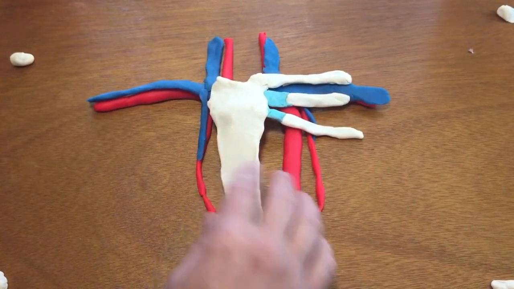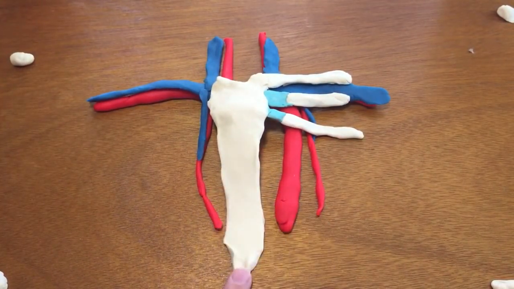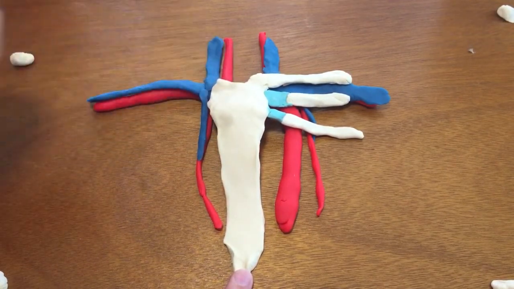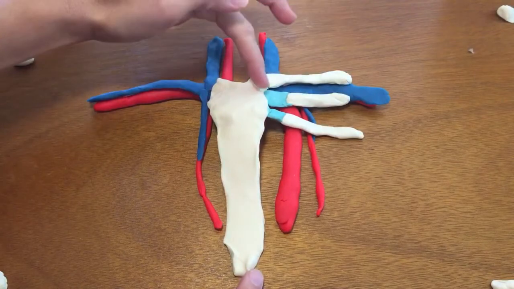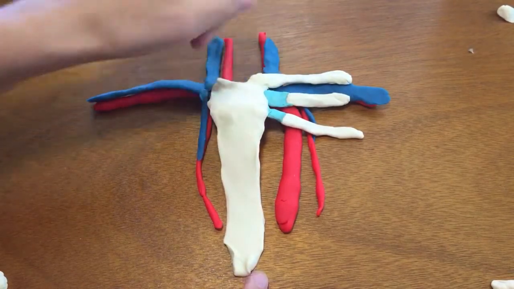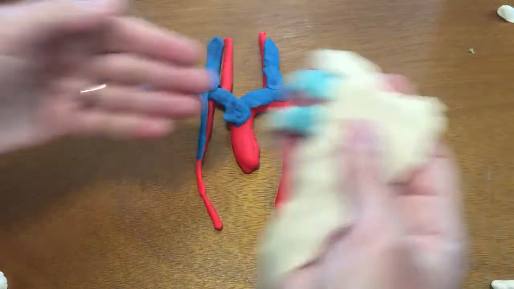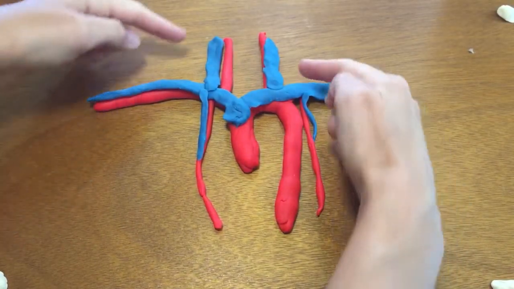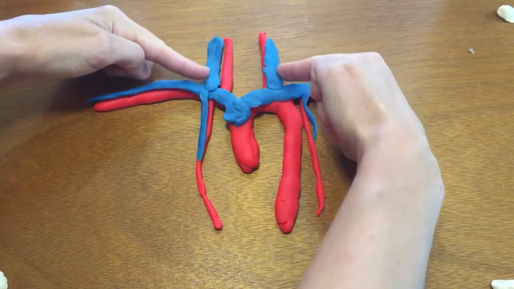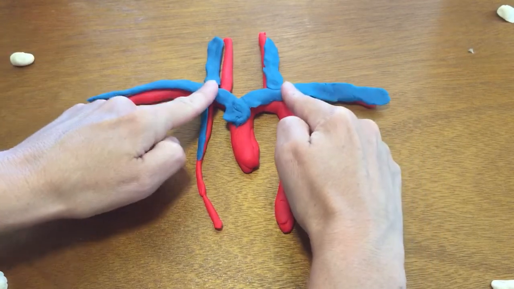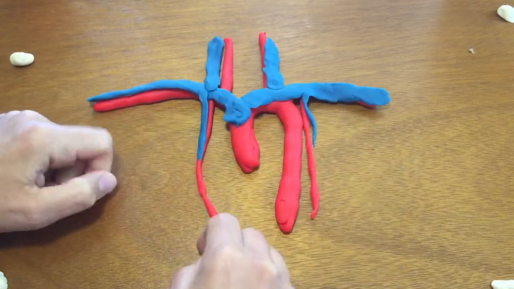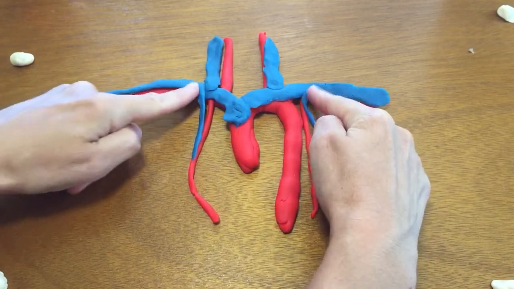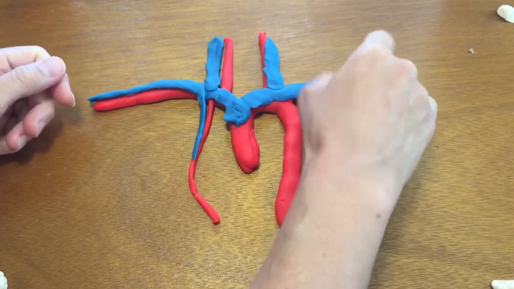So quick review, we have the body of the sternum, xiphoid process, manubrium, sternal angle, and jugular or suprasternal notch. Here's our clavicle, first rib with its costal cartilage, and second rib. Then we have our subclavian veins, which combine with the blood from the internal jugular veins to form the brachiocephalic veins in the superior vena cava, and the internal thoracic veins are draining blood into these subclavian veins.